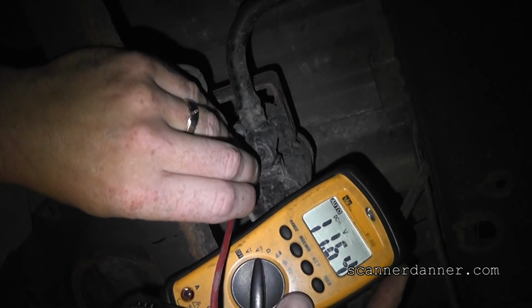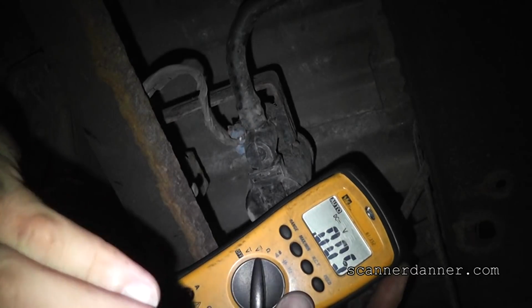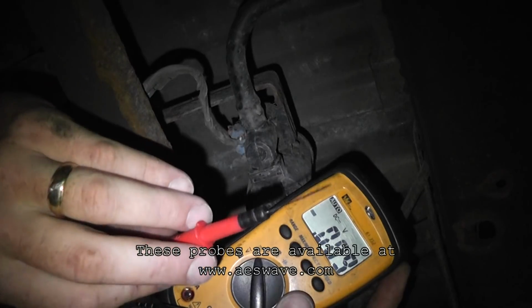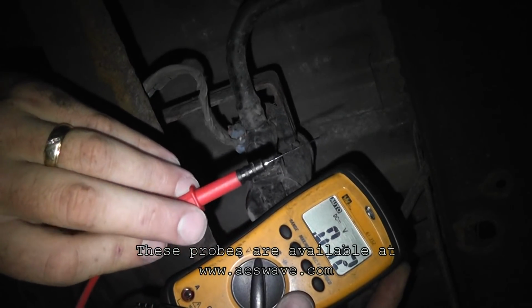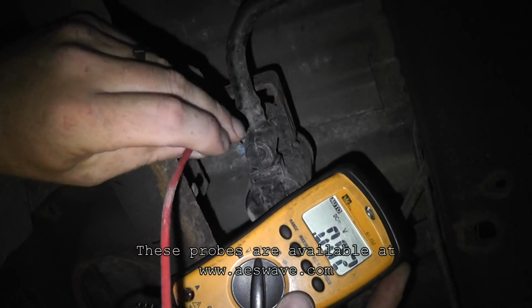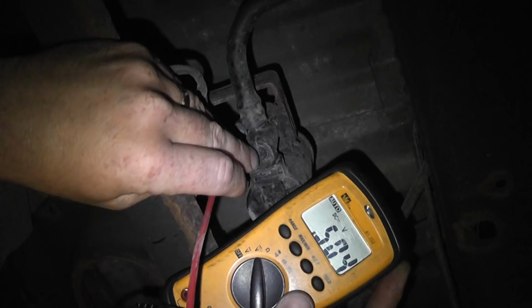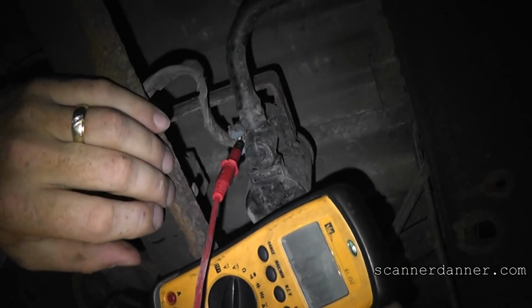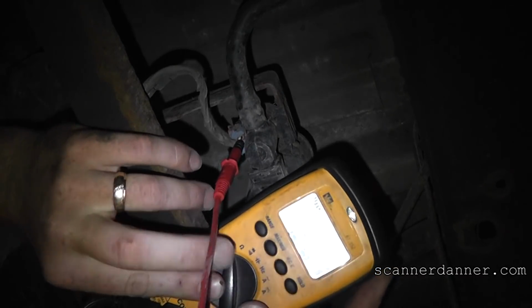Second one is going to be just to move my T-pin. I'm actually using a probe that is designed for the tool. It's not really a T-pin, it's an adapter that goes on the end. Pretty cool little tool. Moving that over now to the control wire. This is the computer wire. And I'm measuring 500 millivolts on that wire.